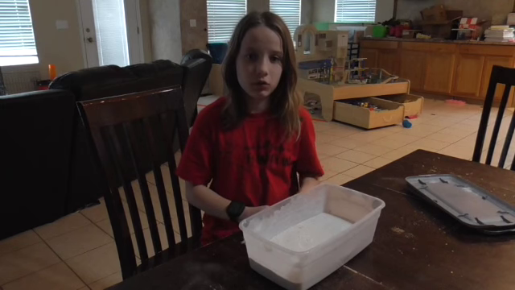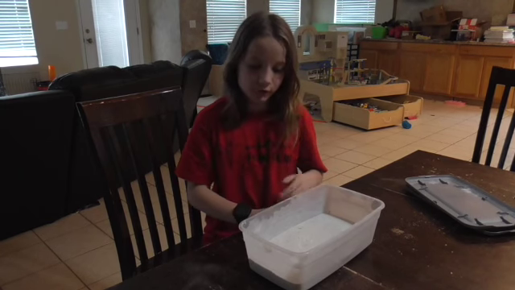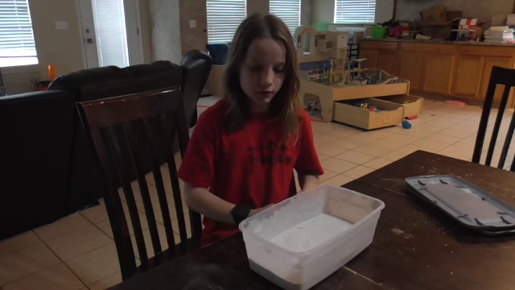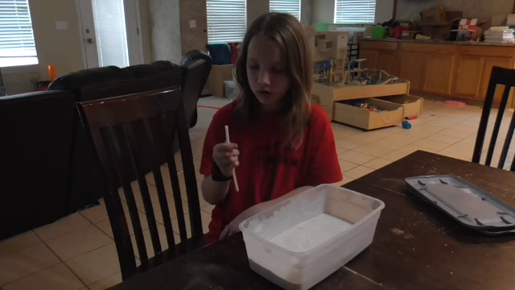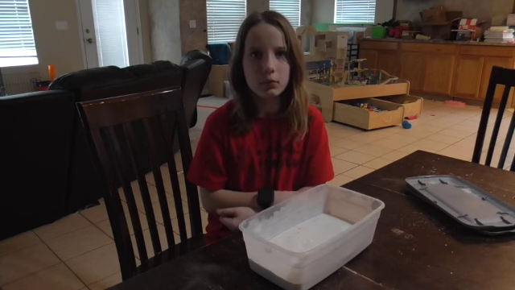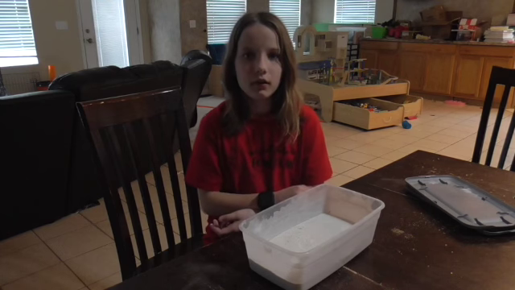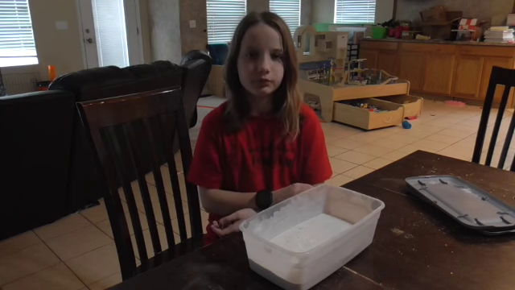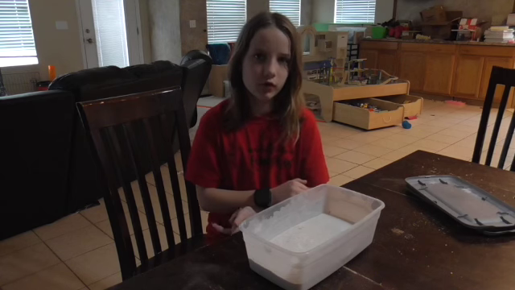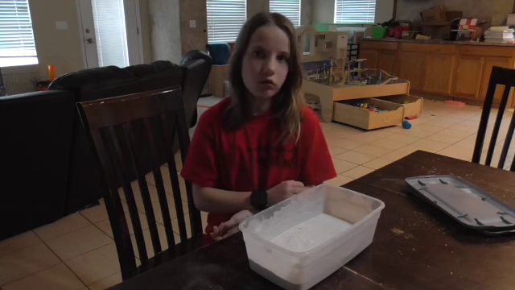So I'm using some tile grout powder and a straw to simulate meteorite impacts and how they help shape the surface of the moon and Earth.